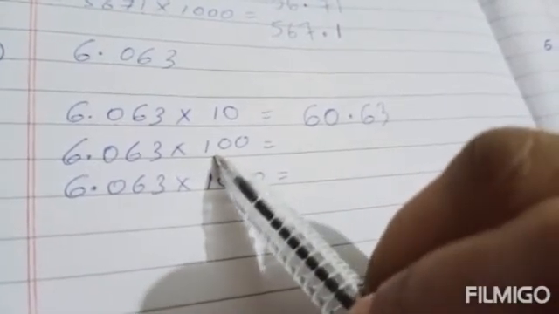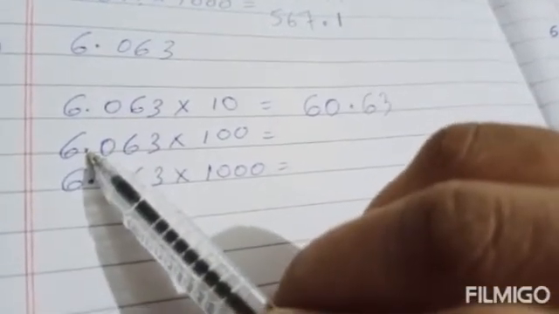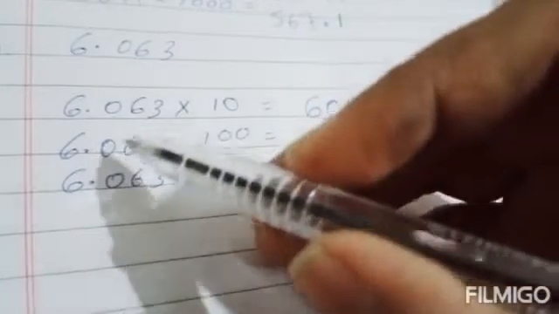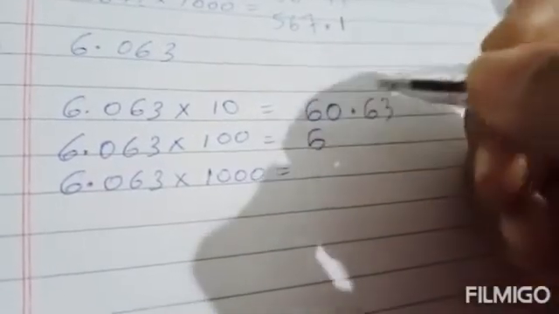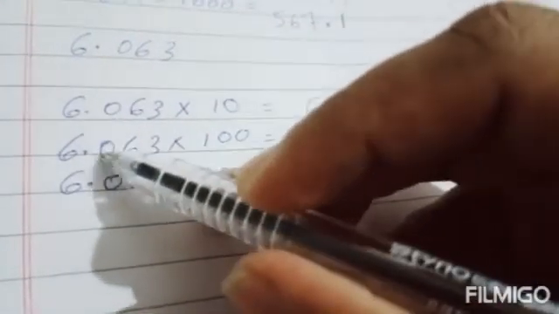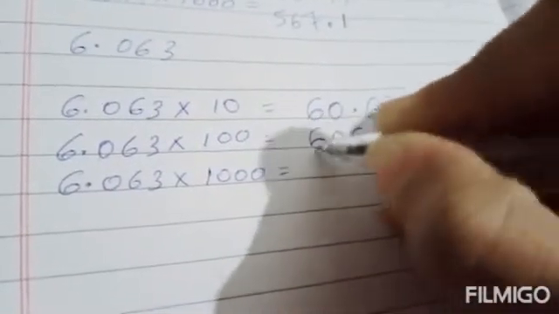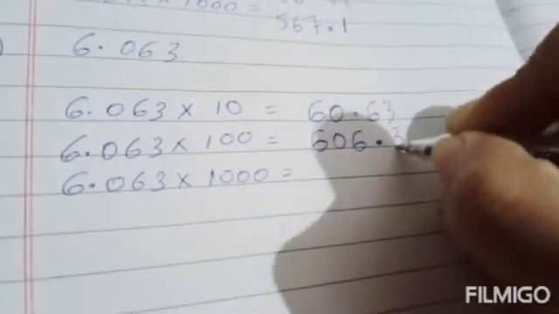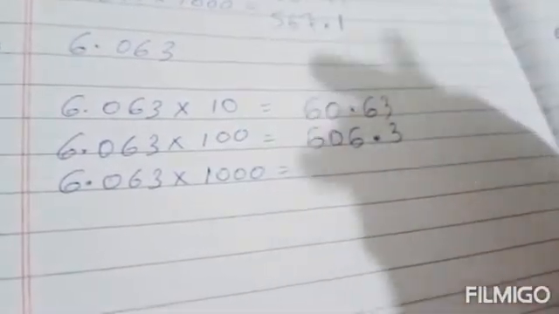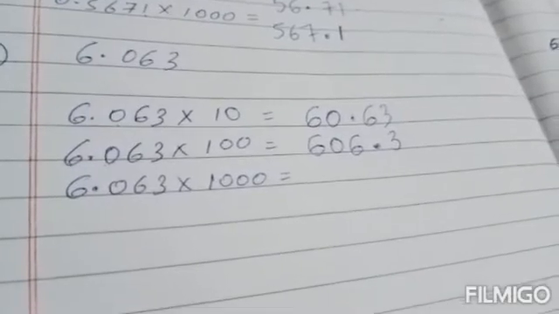If you are multiplying a decimal fraction by 100, move the decimal point 2 places to the right. So after 2 digits you can put the decimal point. Here before the decimal point 6 is there, so that you write first. Then 2 places, here 0 and 6. So 606 point. After the decimal point, the remaining digit 3 is there, so you can write 606.3. This will be the answer.